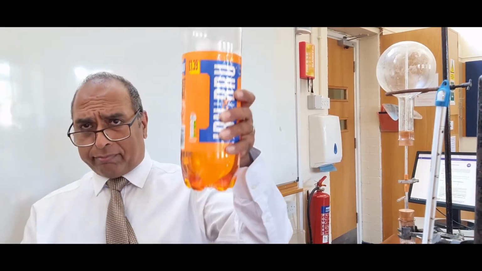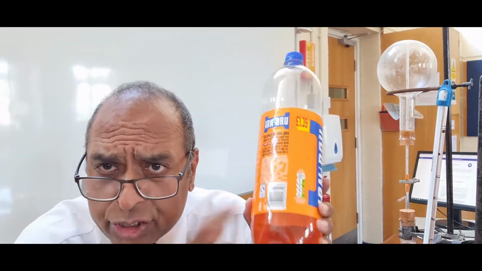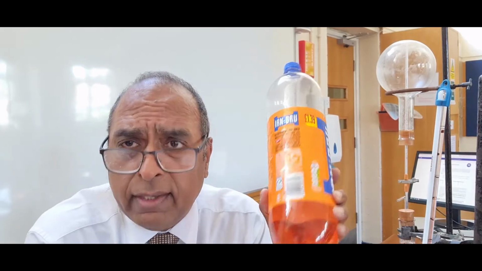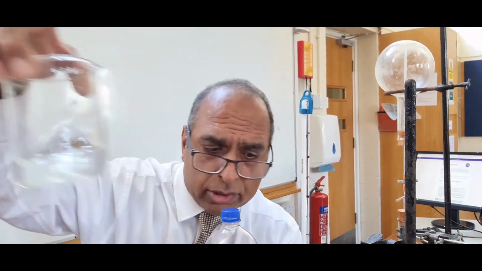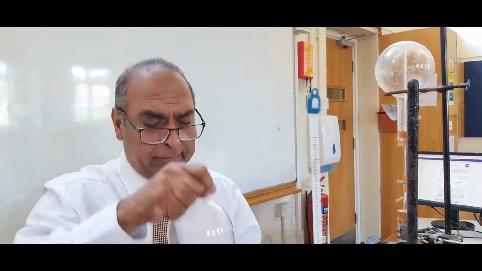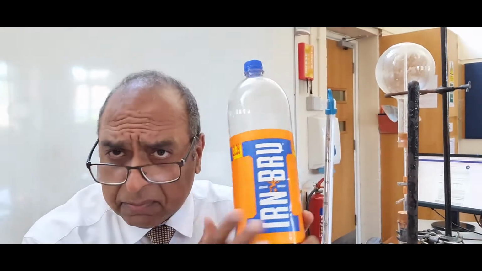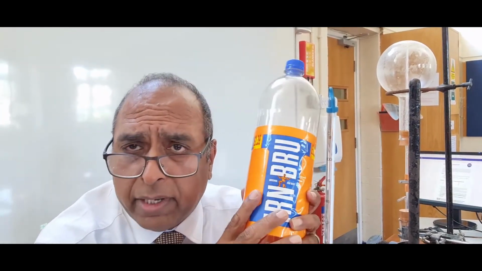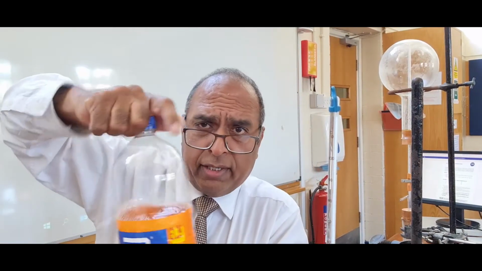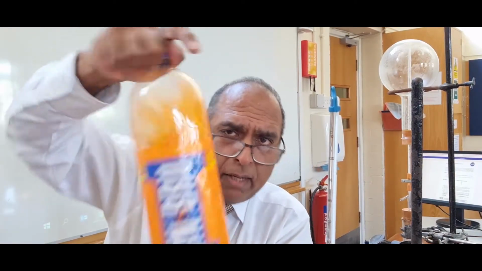So, gases can dissolve in water in the same way that I've been dissolving ammonium chloride, or sodium chloride to make salty water, and ammonium chloride solution. An iron brew is not just water, but largely water with carbon dioxide bubbled through it under pressure, and then a top put on to keep the carbon dioxide in the bottle.